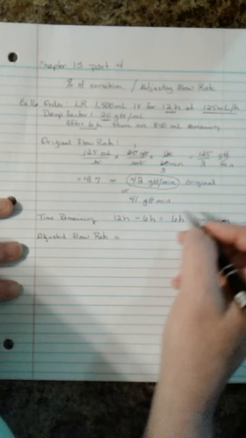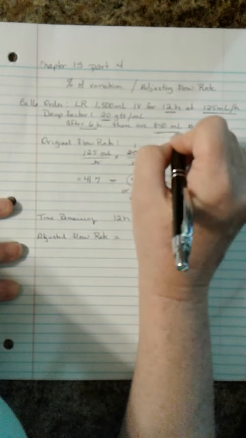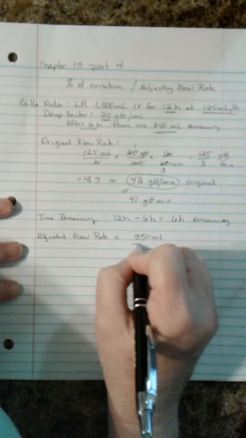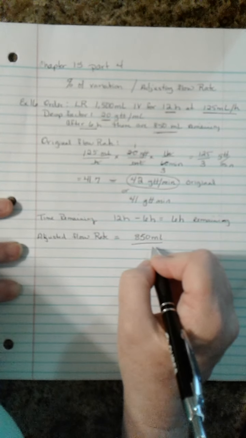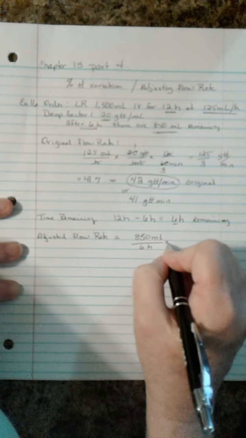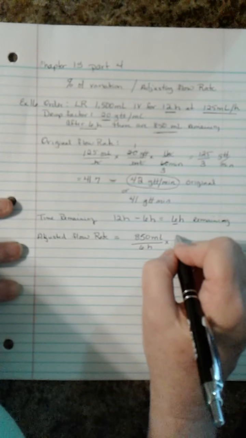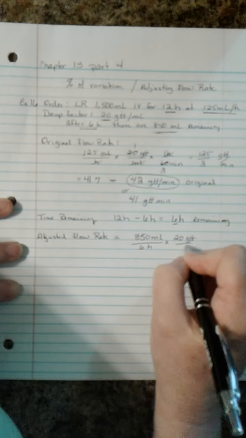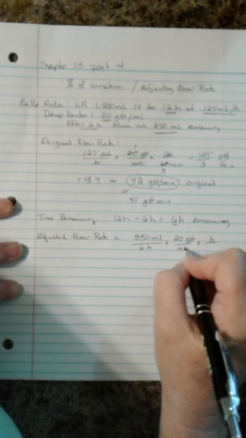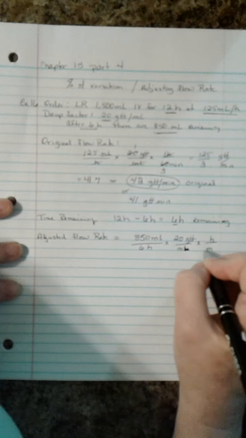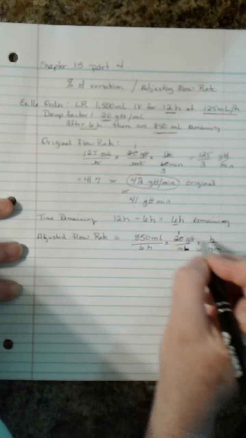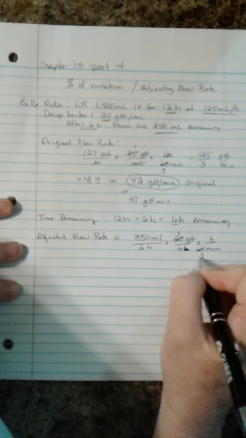So I take my amount remaining, which is the 850 milliliters, over my total time remaining, which is 6 hours, times my drop factor, because I'm still using the same tubing, so the 20 drops per milliliter, and then times my time conversion, 1 hour and 60 minutes. So again, 20 goes into 20 once, 20 will go into 60 3 times.